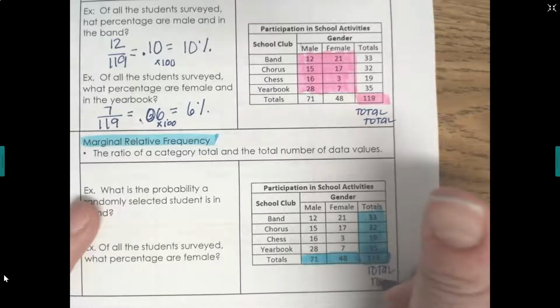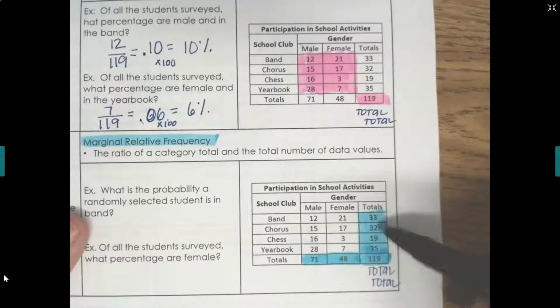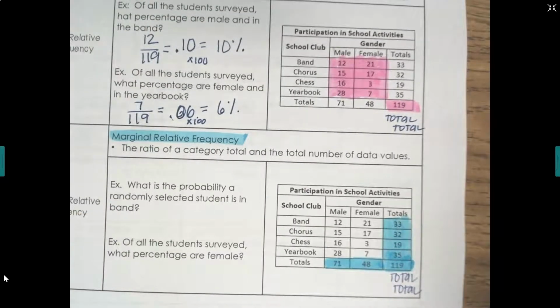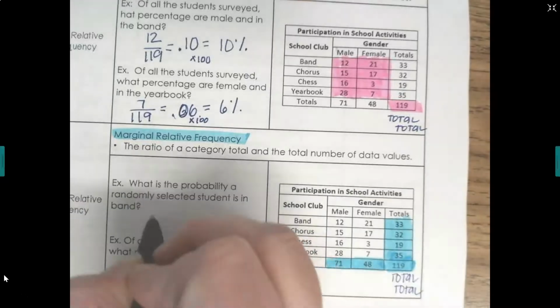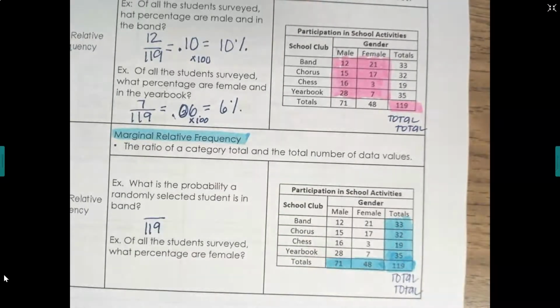Okay, that's still our total. So it'll be one of these edge numbers divided by 119. So let's take a look at our questions. What is the probability a randomly selected student is in the band? Okay, so it didn't say of all the people, but it didn't say not of all the people. So we're going to take out of those 119, what's the probability they're in the band?